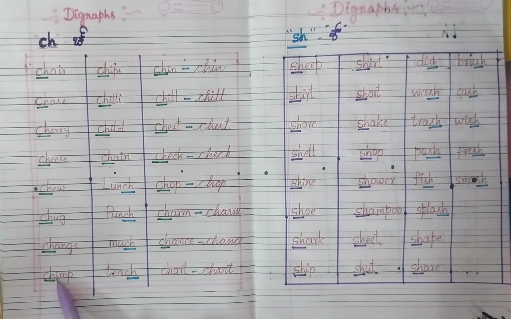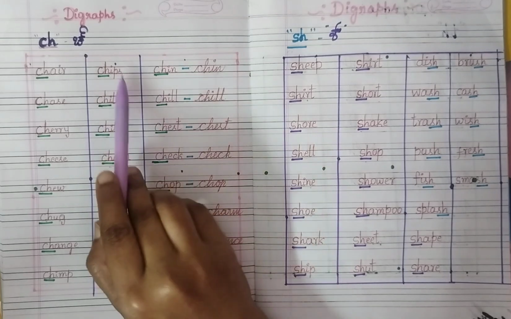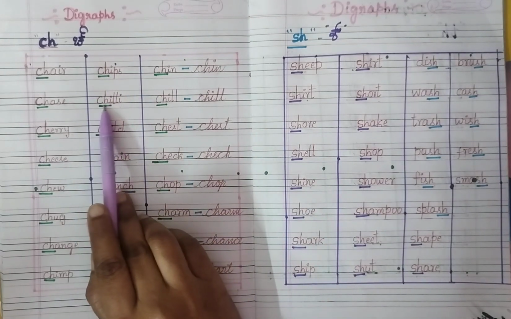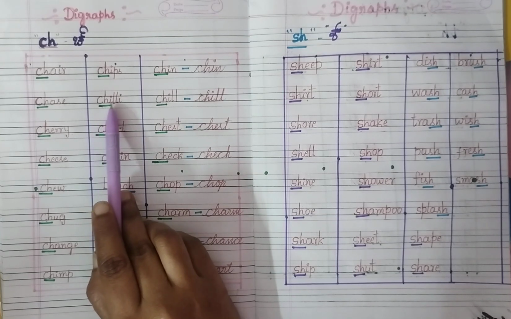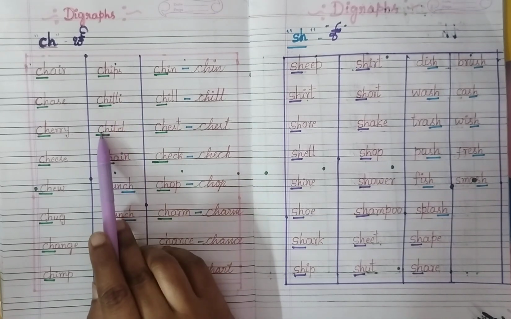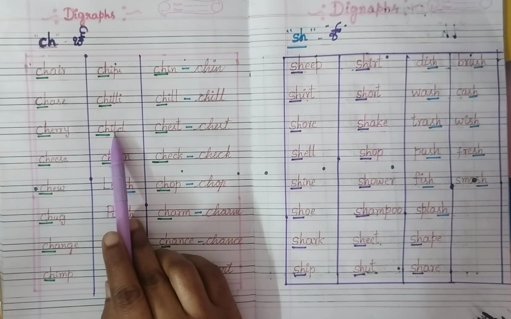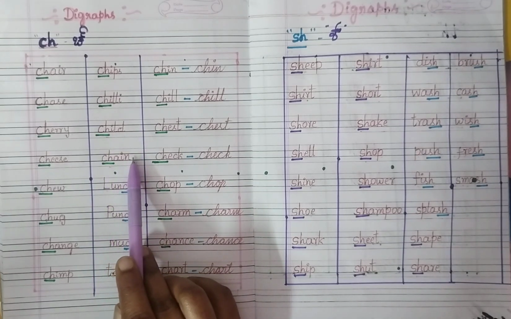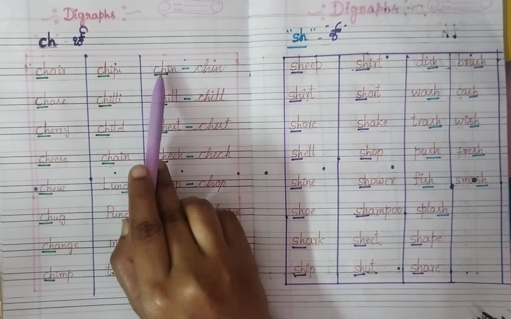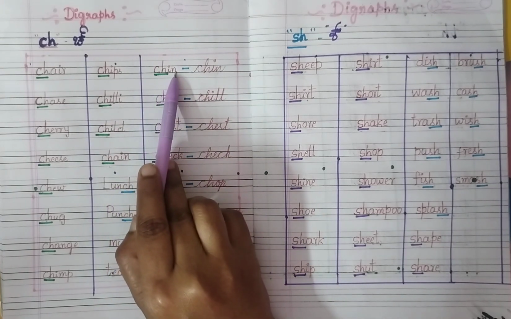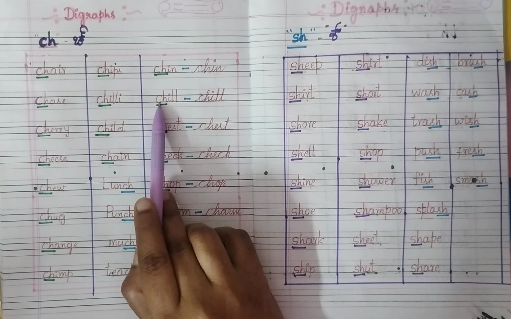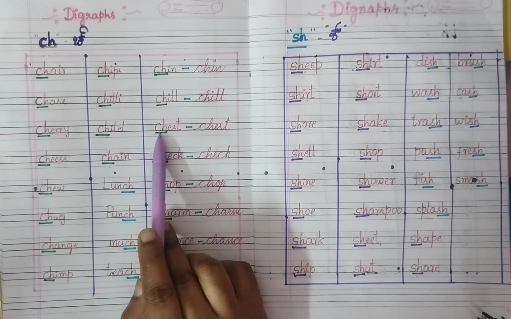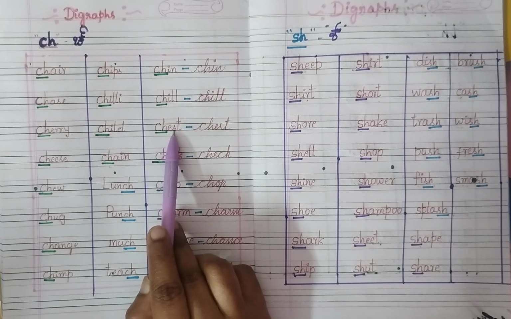Chimp. Chips. Chili. Child. Chain. Chin. Chill. Chest.